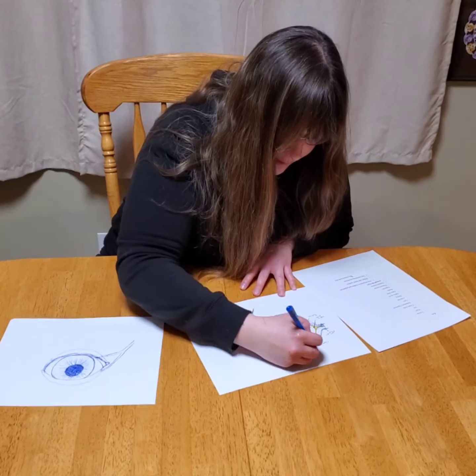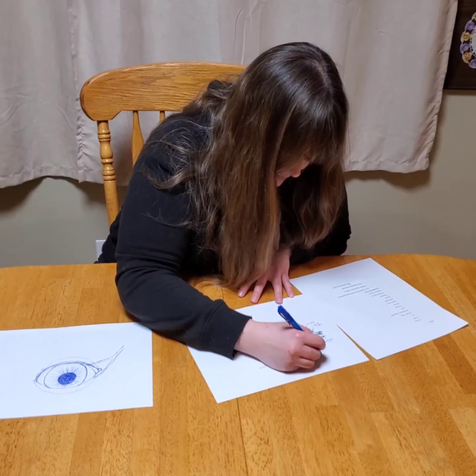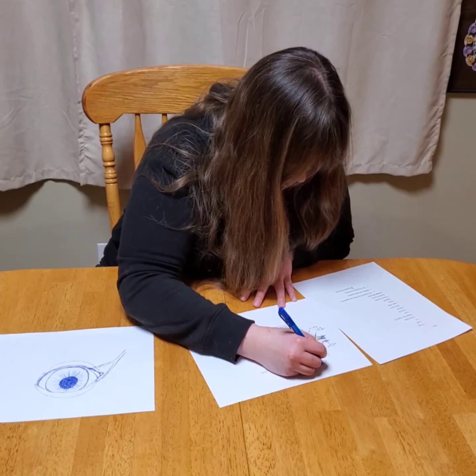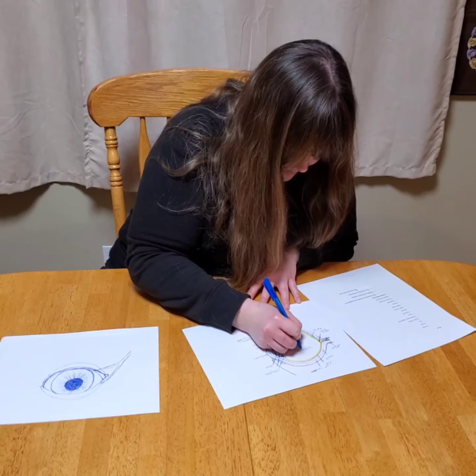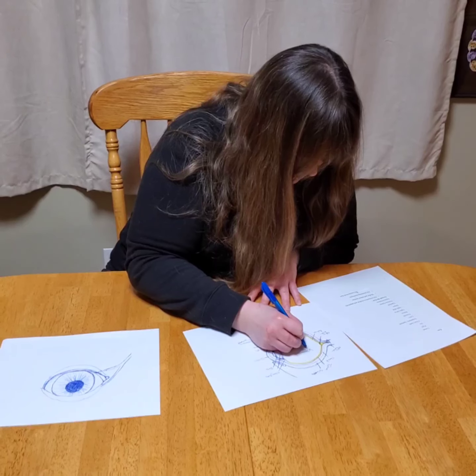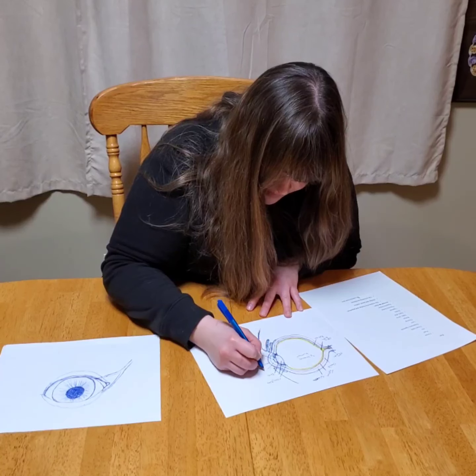The tapetum, which I have as the red line in the choroid. The vitreous humor. The aqueous humor.